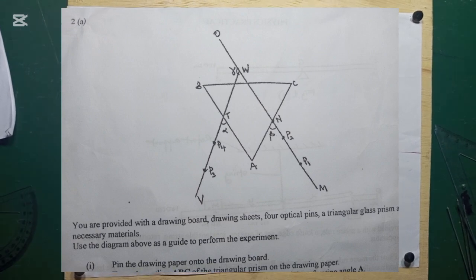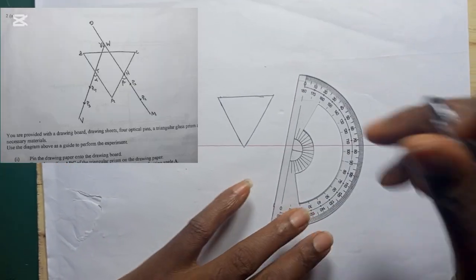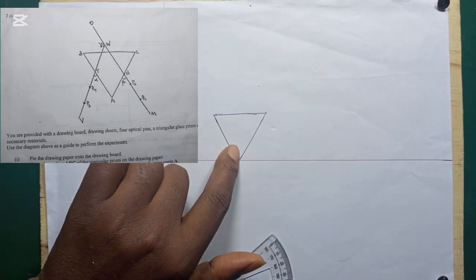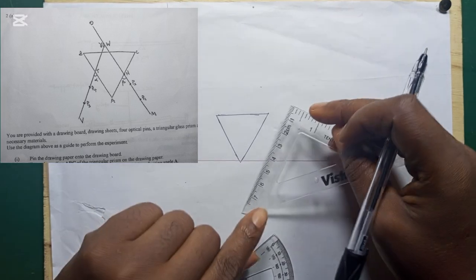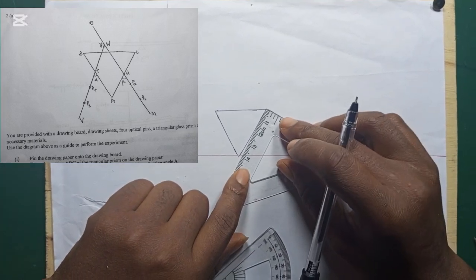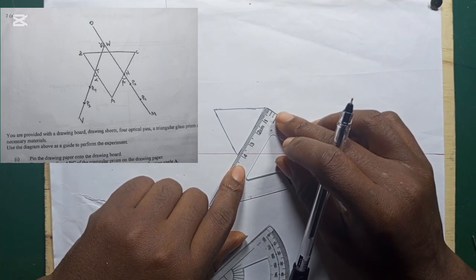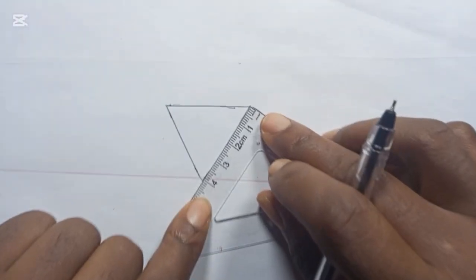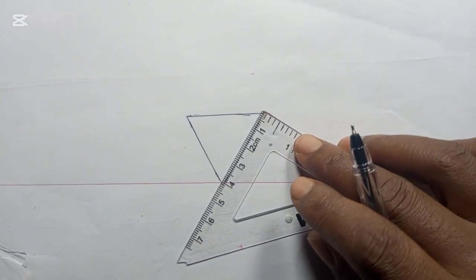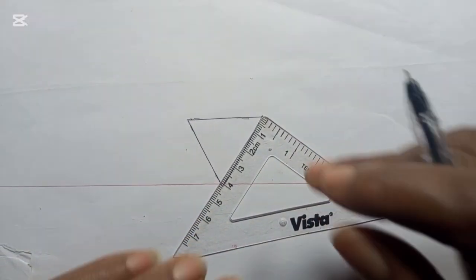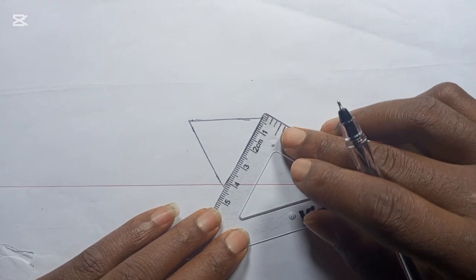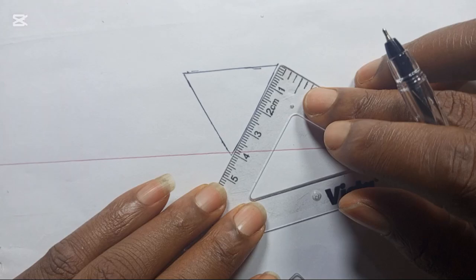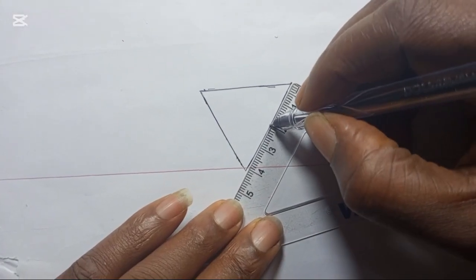So let's go. For us to be able to perform this experiment, the first thing we are going to do is to draw our outline. This is the outline of a triangular glass block. So I'm going to measure the length of this outline. I have 4.1. If I divide 4.1 by 2, it's going to give me 2.05, but I'm going to use approximately 2. So what am I trying to say? I want to use the midpoint of this outline. I'll place it at 2. So I have it at 2, right?